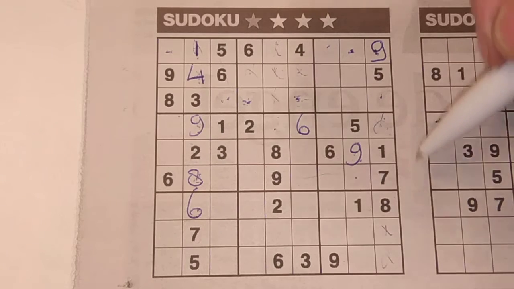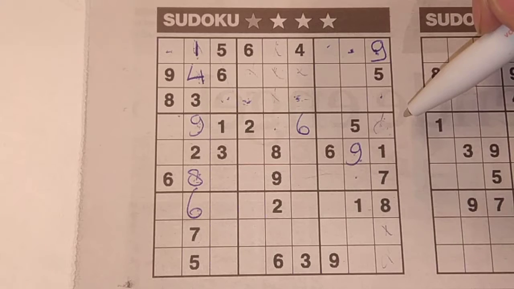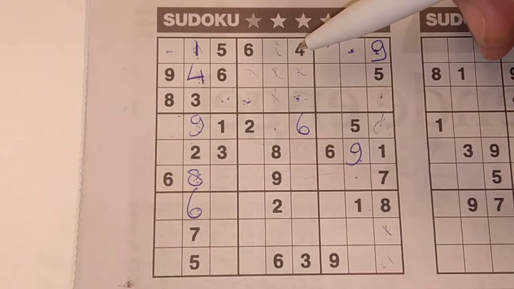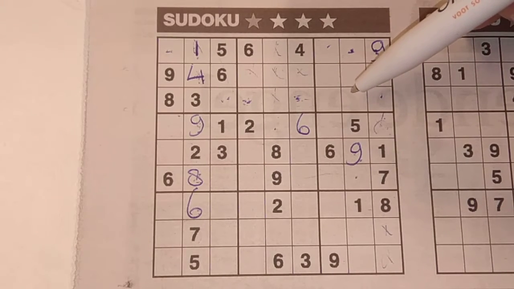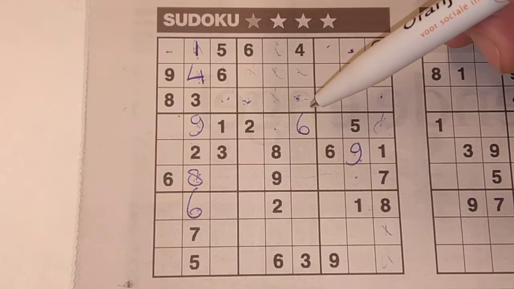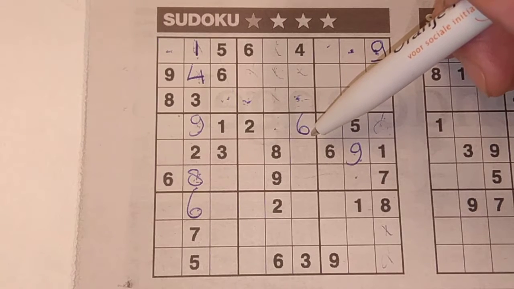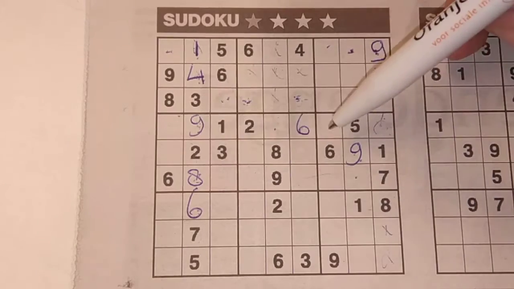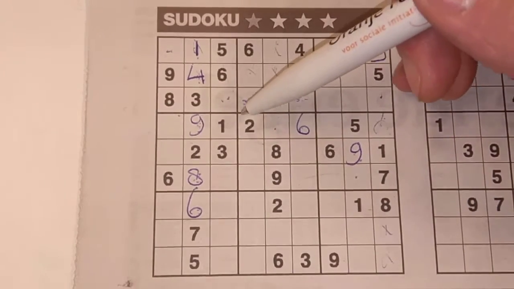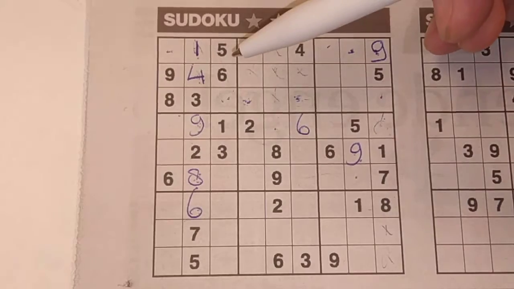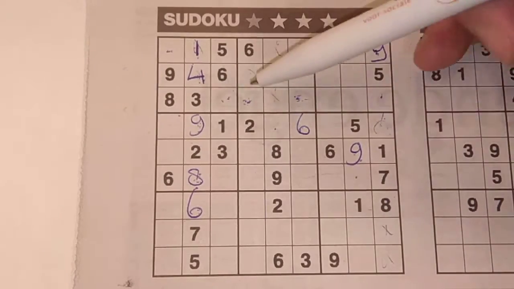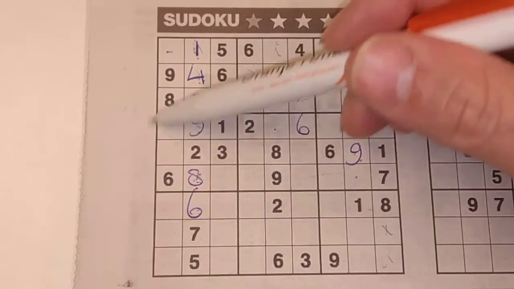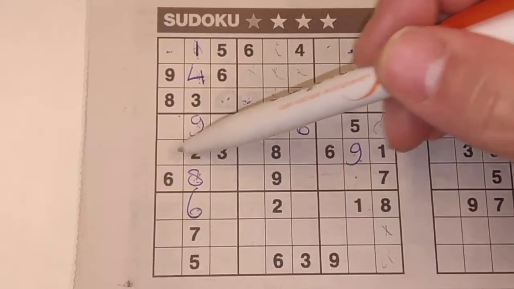Then 3, 7, 4. I need a 4. 4, 7, and 5. Yes, this big square. 3 missing numbers.